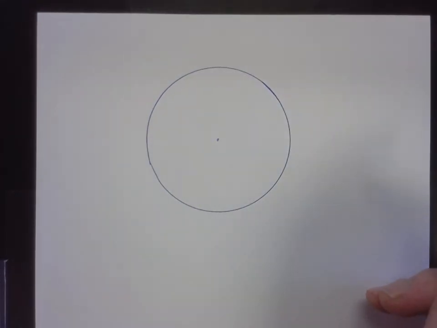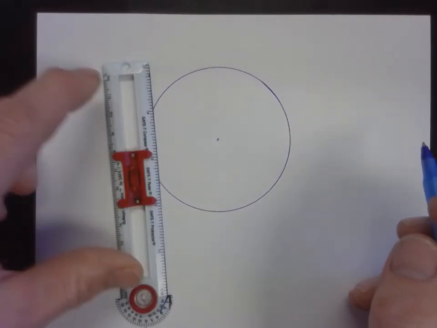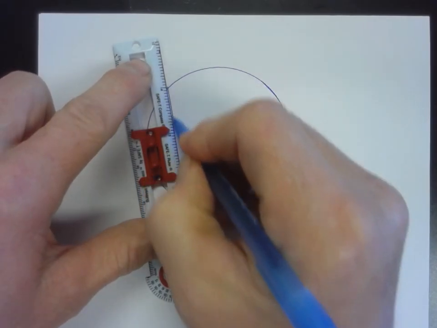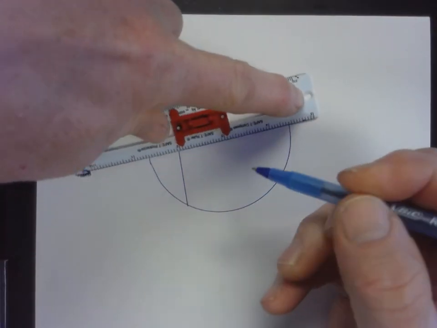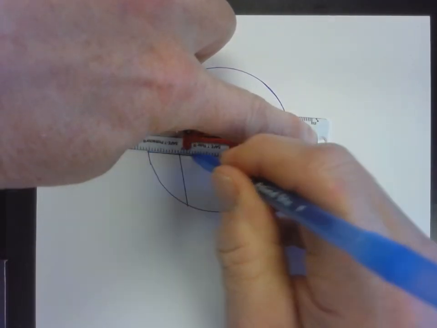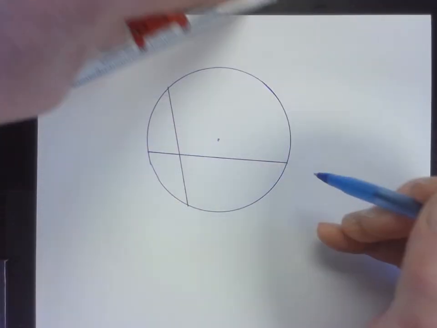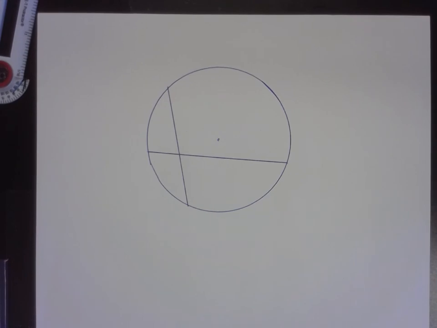Okay, so let's just say we have one that looks like way the heck over here, and another one that's kind of coming like this. If two chords intersect in the interior of a circle, then the product of the lengths of the segments of one chord is equal to the product of the lengths of the segments of the other chord.